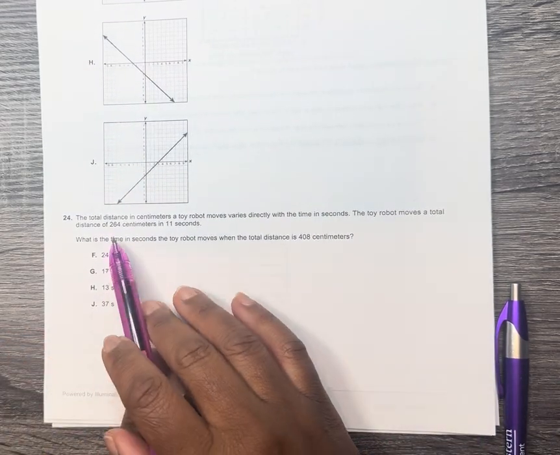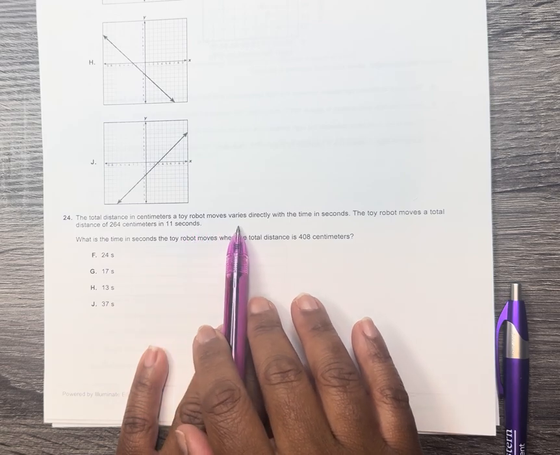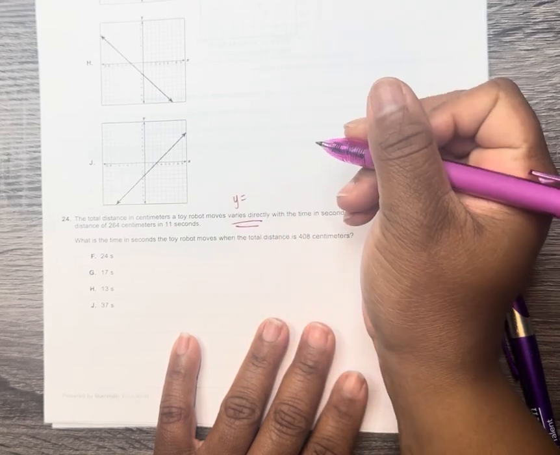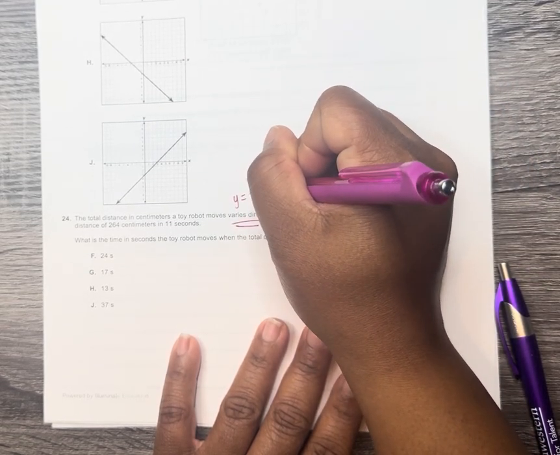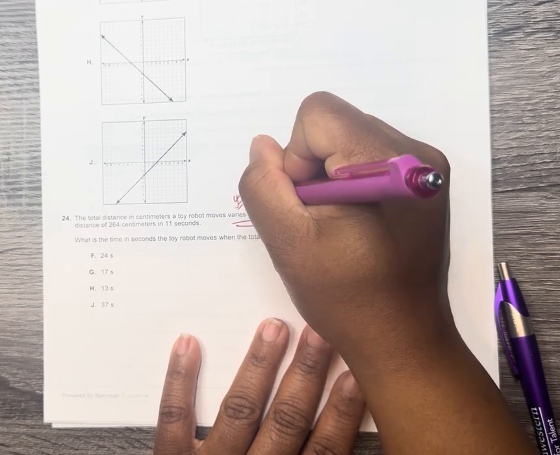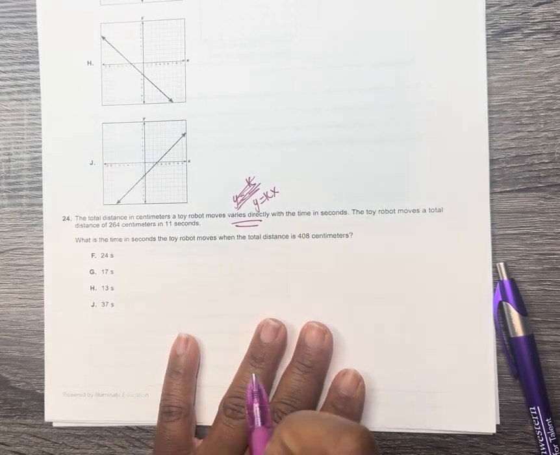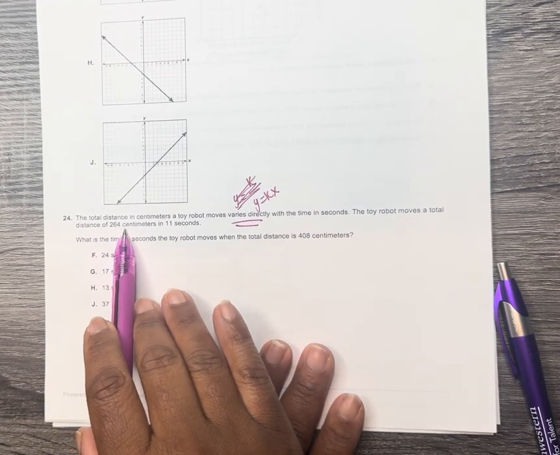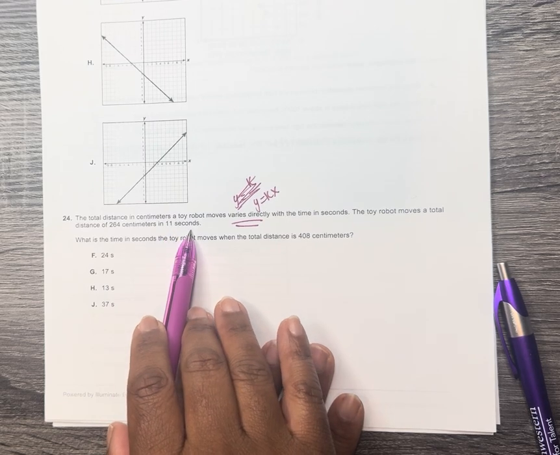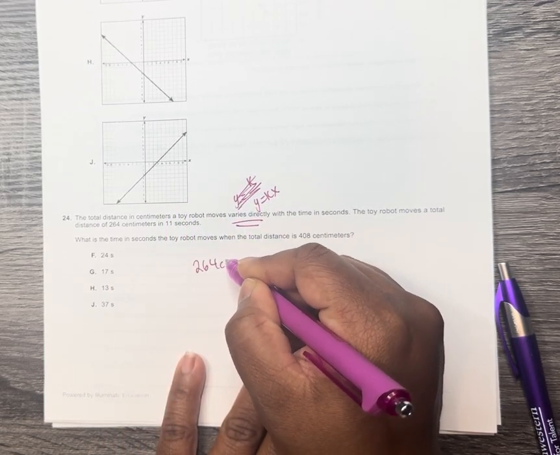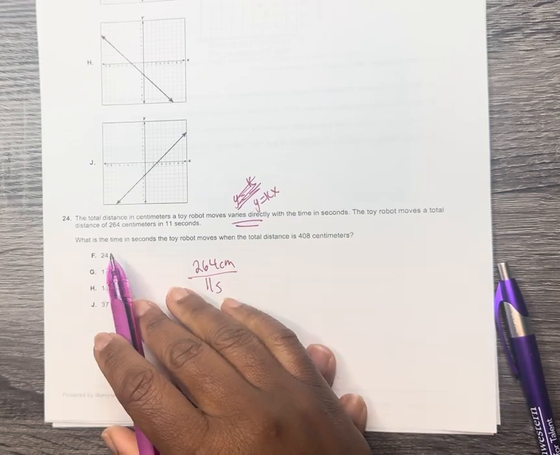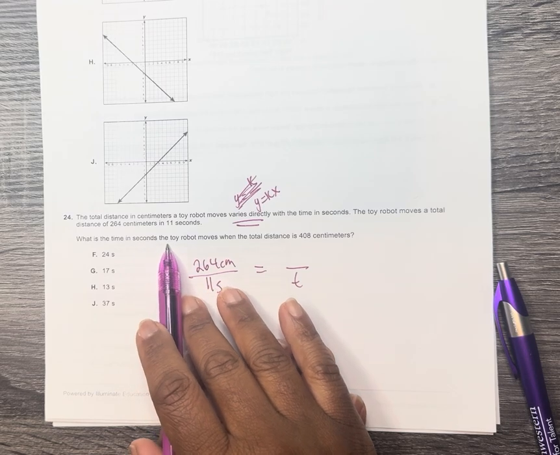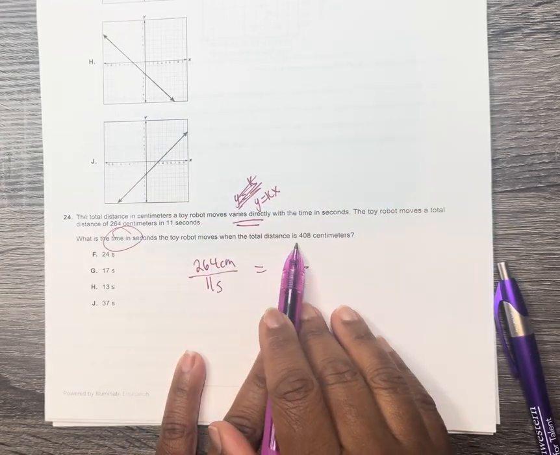24. All right, it says the total distance in centimeters of a toy robot varies directly. Remember direct variation? If not, you can always look in your journal under that. That's not direct variation. Y equals kx is direct variation. All right, and it says that the toy robot moves a total distance of 264 centimeters in 11 seconds. So that's 264 centimeters in 11 seconds. It says, what is the time in seconds? So we want time when the total distance is 408.